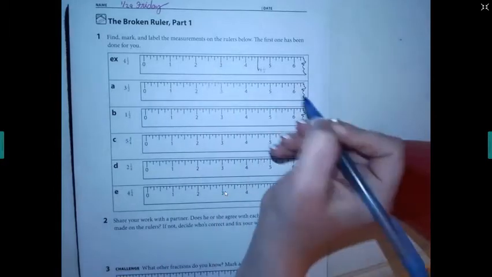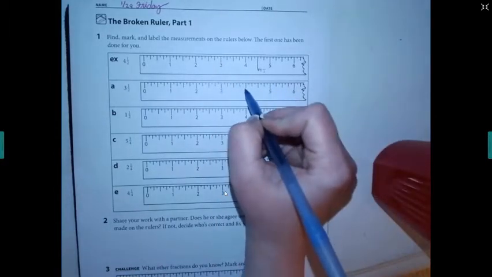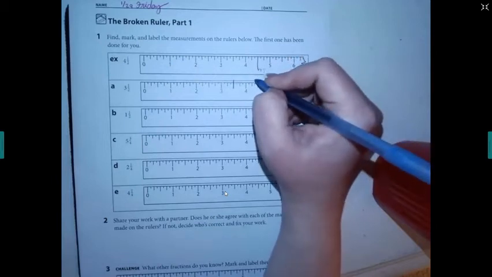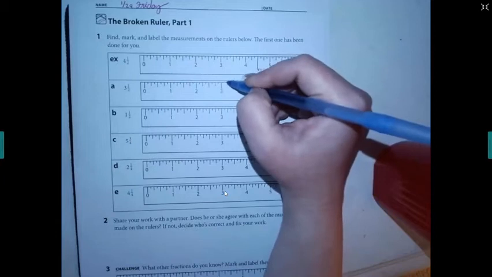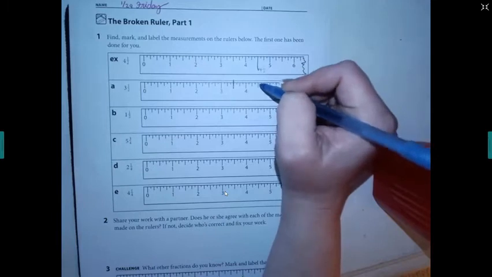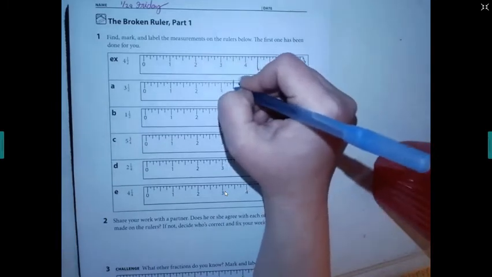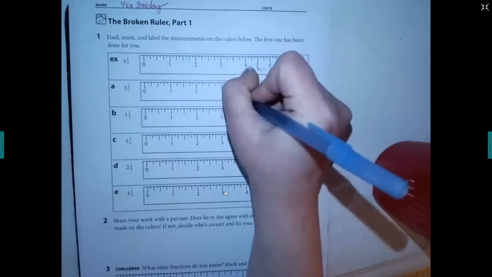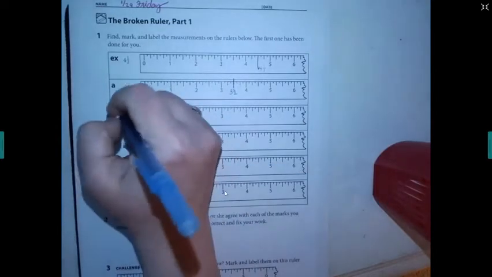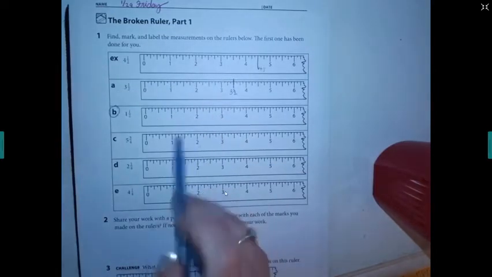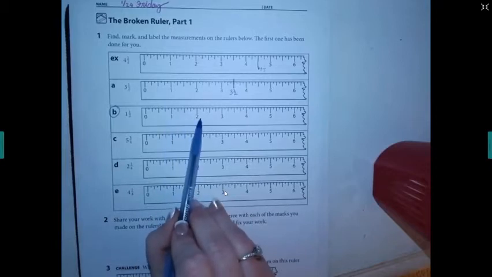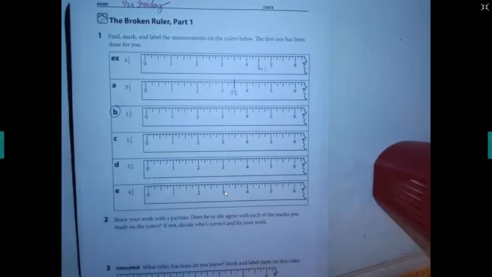So let's look at 3 1/2. So here's 3, and then I need to figure out what halfway between 3 and 4 is. I can see this long line right here is halfway. I can check by counting 1, 2, 3, 4, 5, 6, 7, 8. We know that half of 8 is 4, so this would be 3 4/8, which is also 3 1/2. Do this one on your own, 1 1/2. So you're going to find the halfway point between 1 and 2 and mark it as 1 1/2.